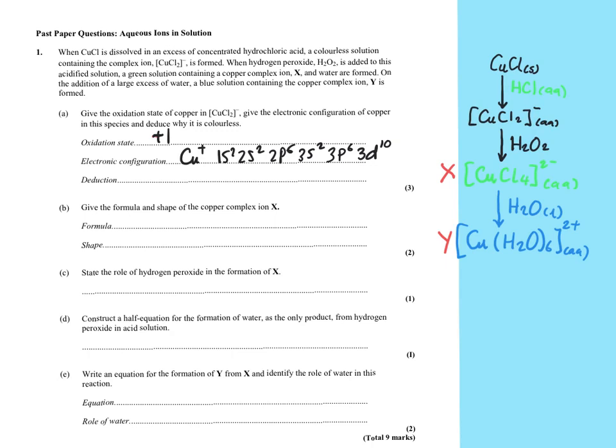And we can see that it's colourless because it has a complete d or 3d subshell. And for a true transition metal ion to appear coloured, remember it has to have an incomplete d subshell so that the electron can be excited into a vacant orbital.